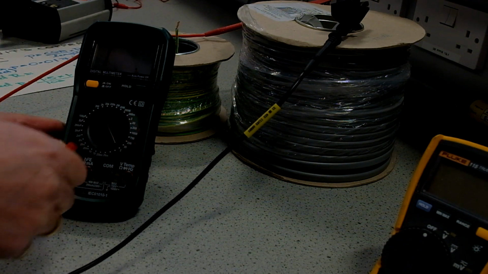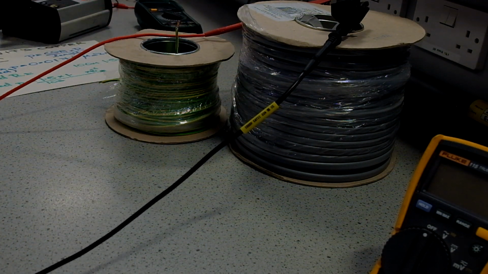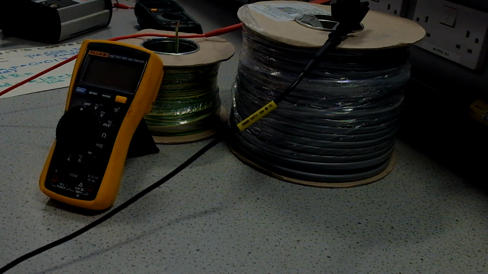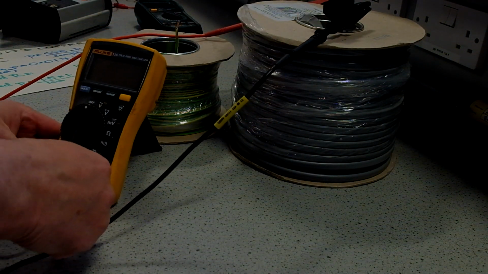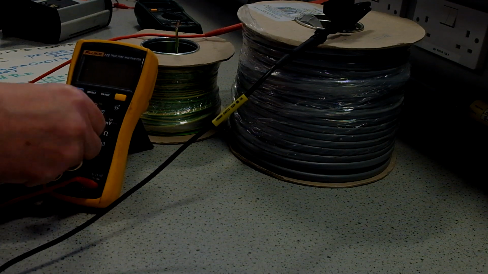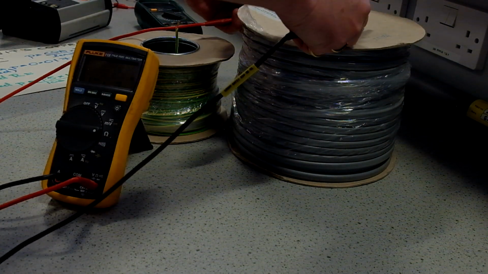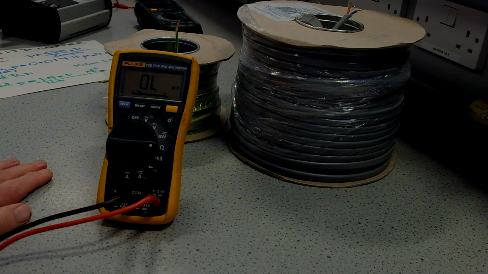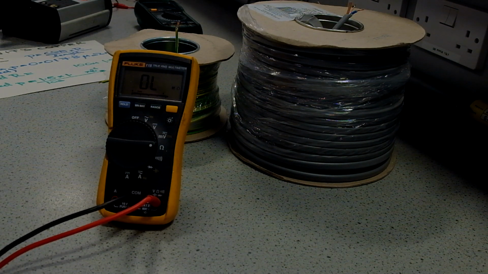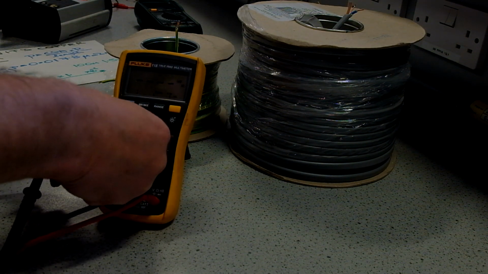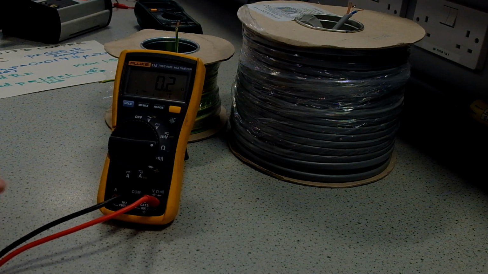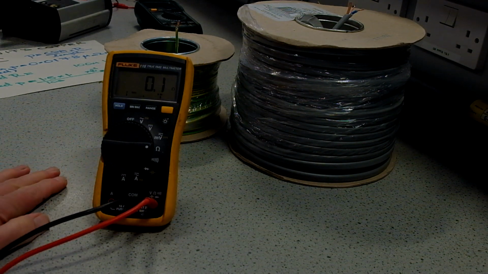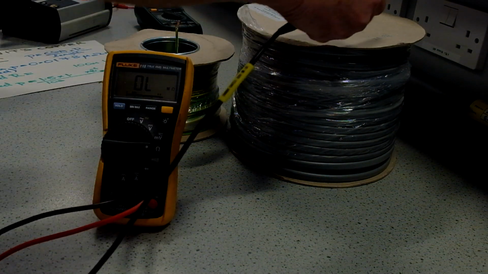Let's change to another type of multimeter. Let's go for a Fluke 115. Again, the same connector, so we get consistency of that. Let's see what it reads when we zero it. We're getting 0.1, so we'll subtract 0.1 from the reading.